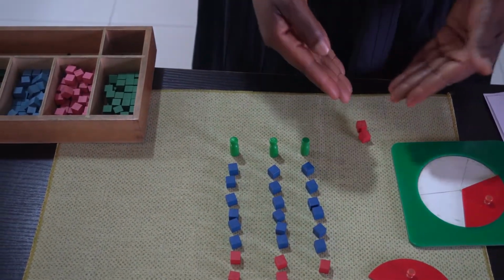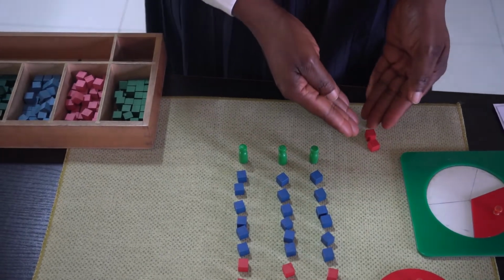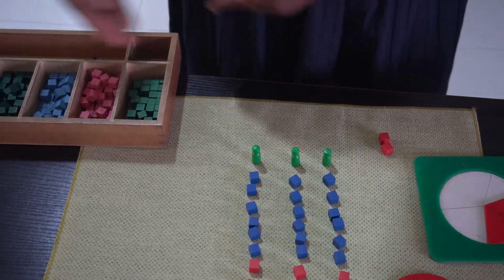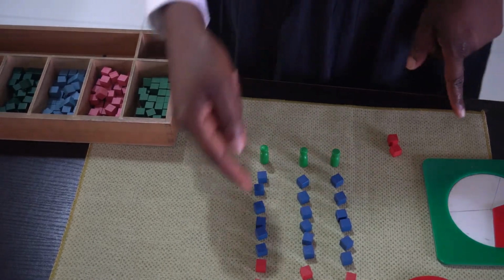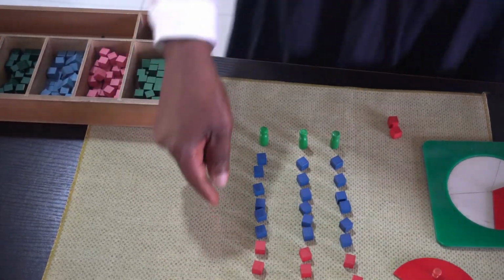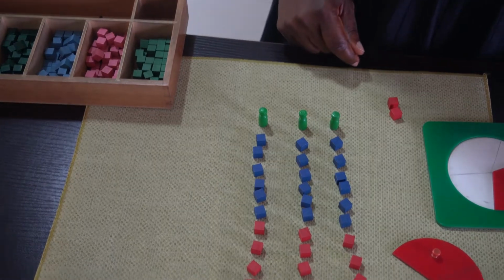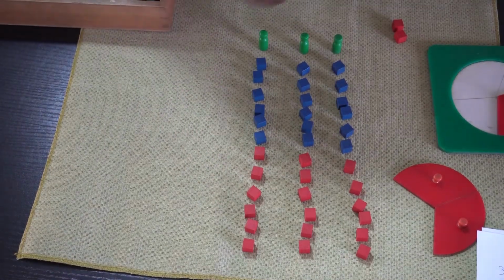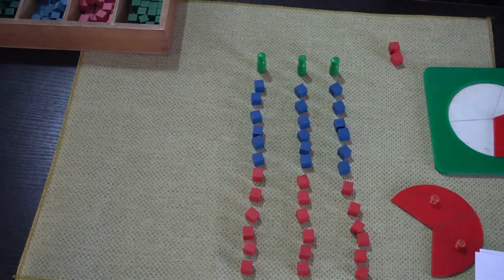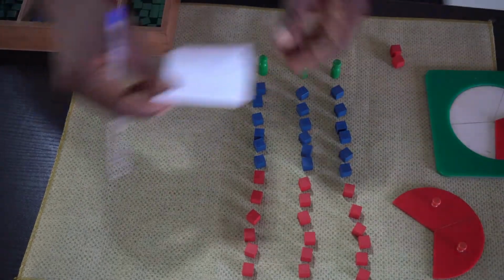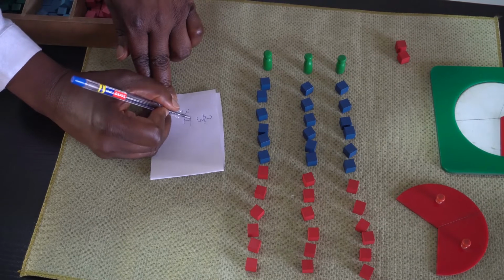What do I do? I can exchange 2 hundredths to 20 thousandths, but I want to round it off to the nearest hundredth. So I'll stop here, and I'm going to write my answer.